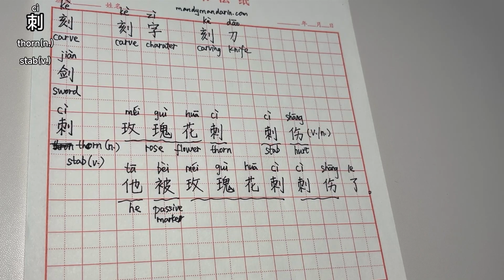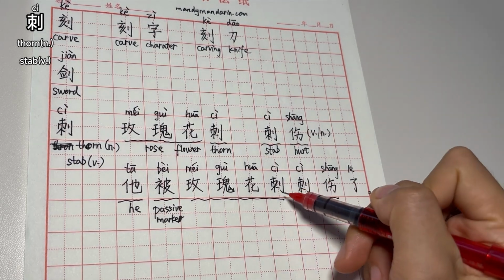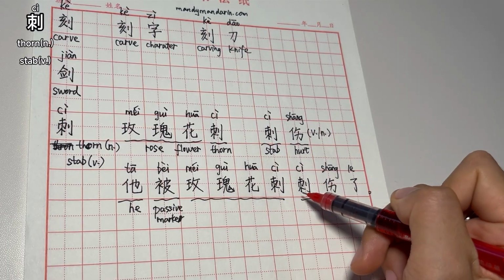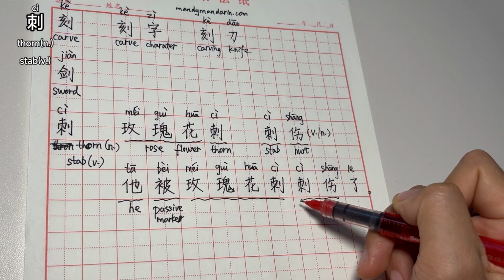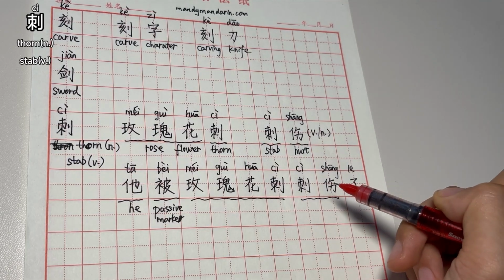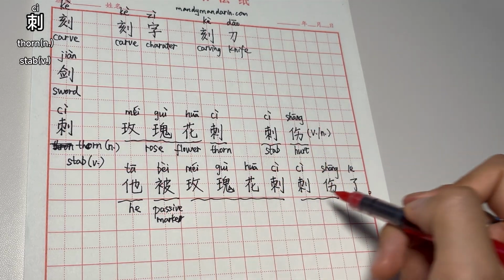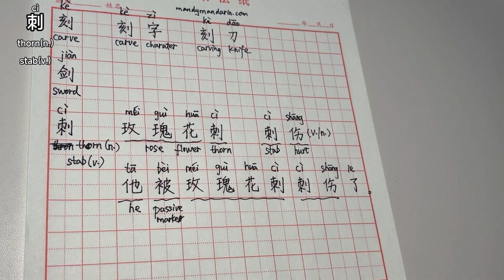Okay? So I want to point it out because this is a very classic example. We have two exactly same hanzi together. Sometimes you might think, oh, it's so funny. Why put them all together? But be careful when you read the whole sentence. Please cut the sentence and then understand the sentence.